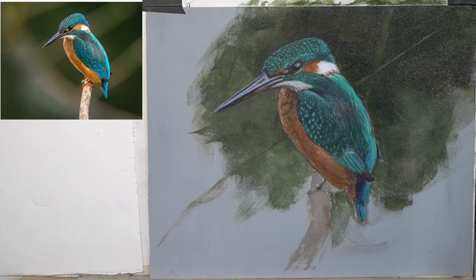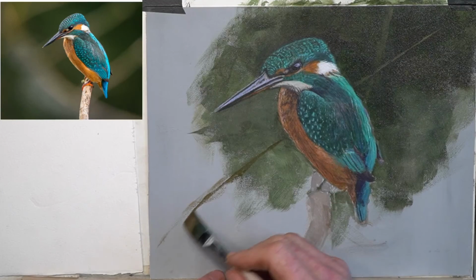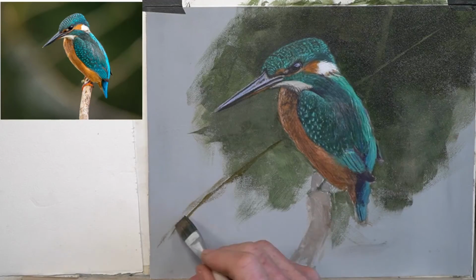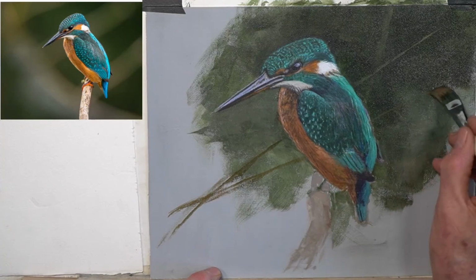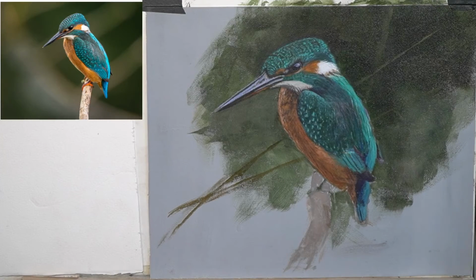Reeds, I mean, these birds are after all fishing on the rivers and what have you, and we can get this nice sense of pictorial thing going on with some reeds in the background.